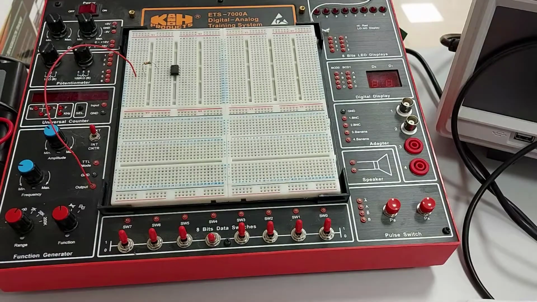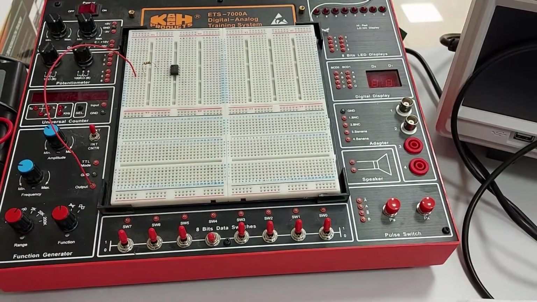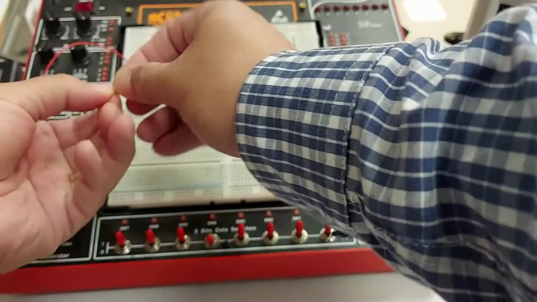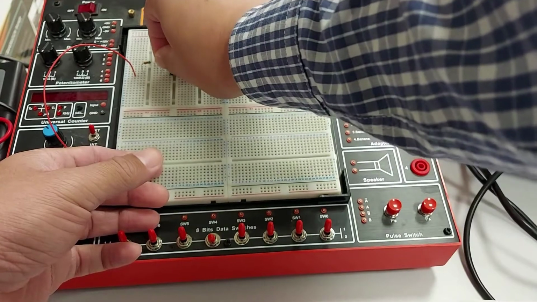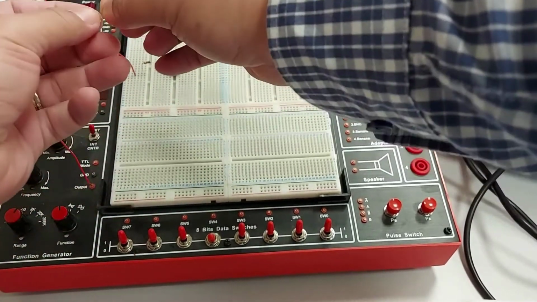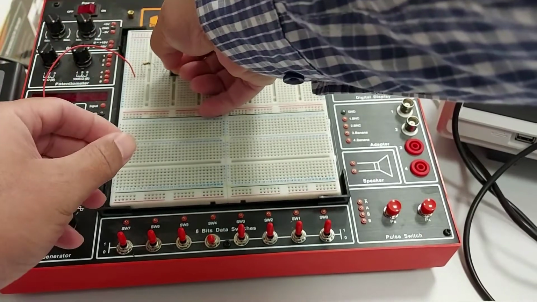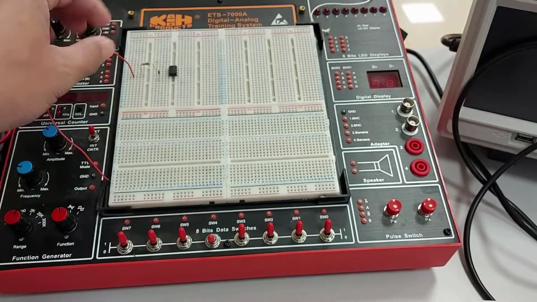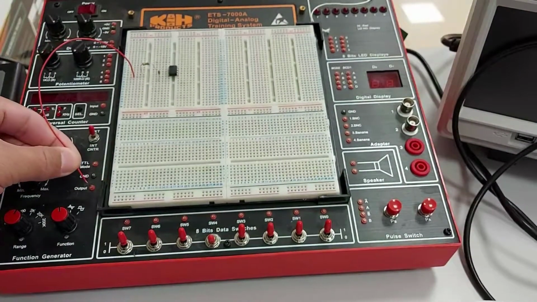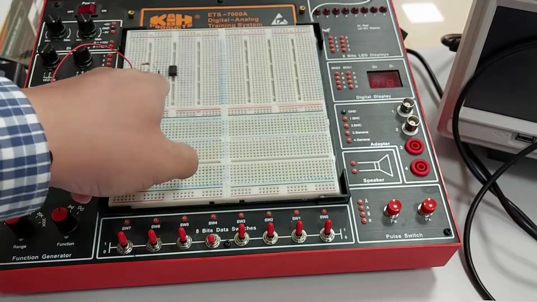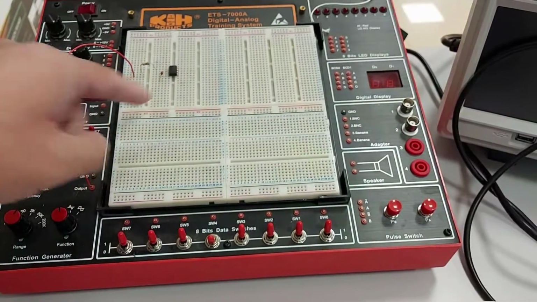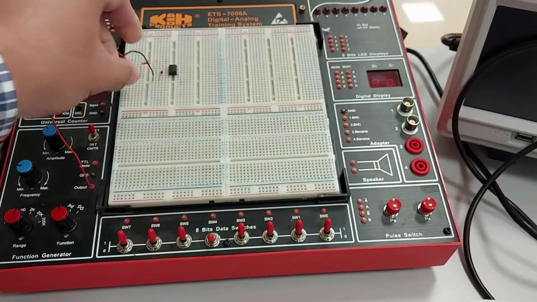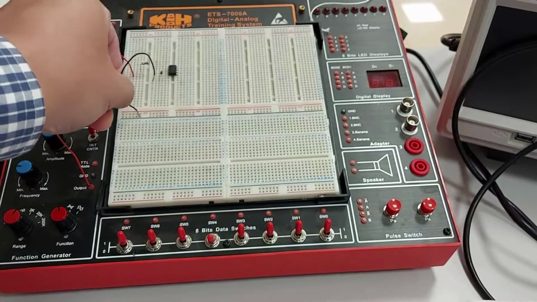Once done, get your capacitor, the 10 nanofarad, then connect it also to pin number 3, like that. Just be careful. So the 5.6 kilo ohm and the capacitor are in common connection at number 3. The second leg of that capacitor will be connected to the ground, like this.